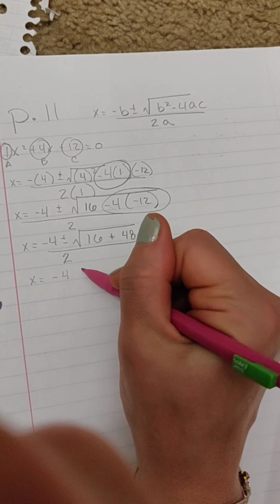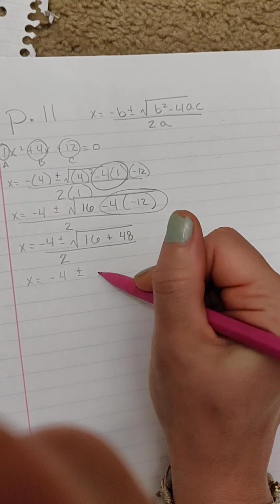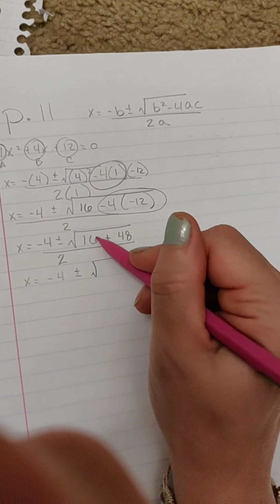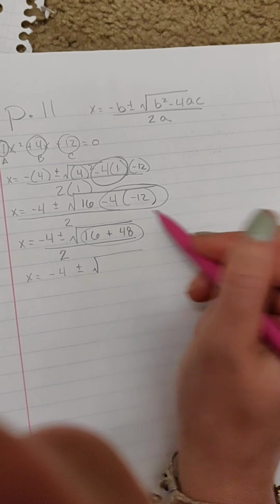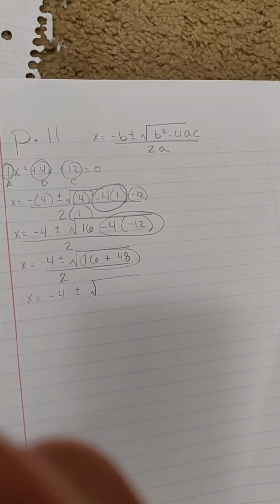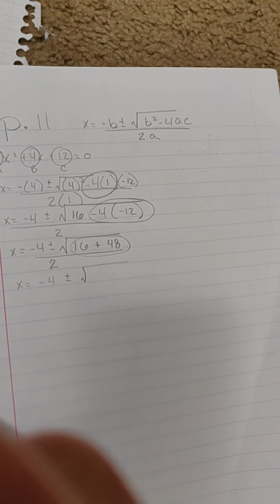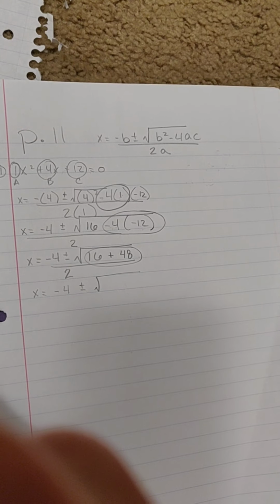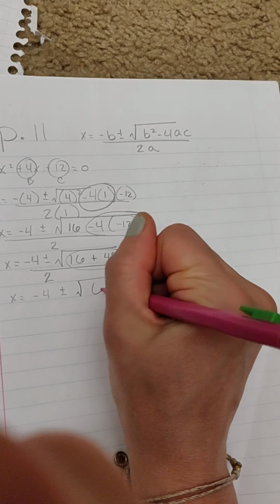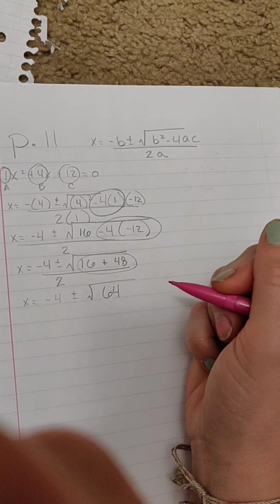x equals negative 4 plus or minus the square root of 16 plus 48. Let me use my calculator. Oh, that's 64. We get a nice little number there.